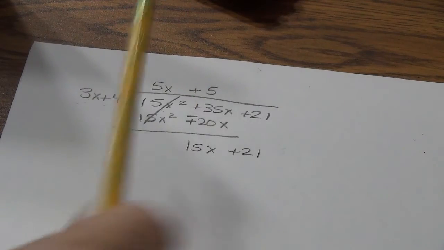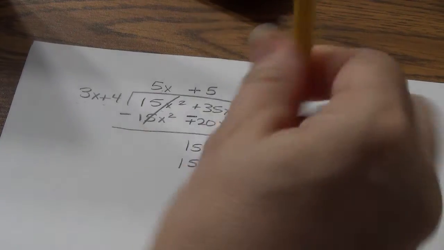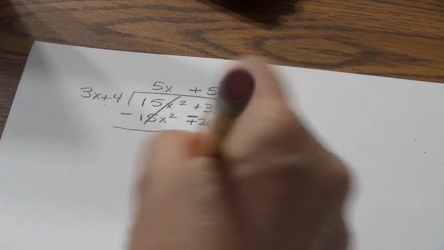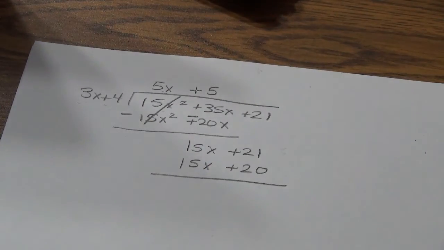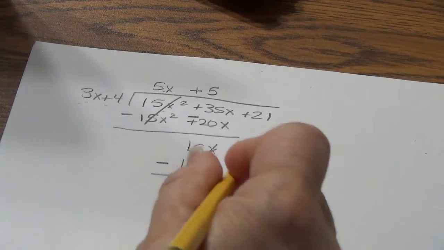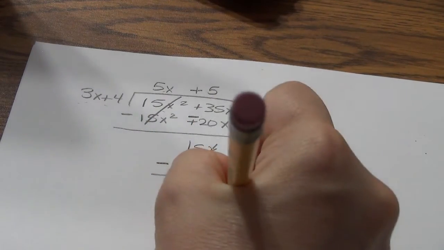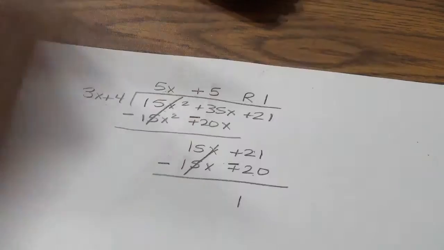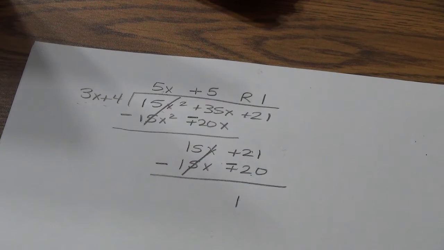So 5 times 3 is 15x. 5 times 4 is positive 20. And then I have to subtract. I'm not sure how you got your 7. I'm going to subtract both of these. 21 minus 20 is just 1. So my remainder ended up being 1.